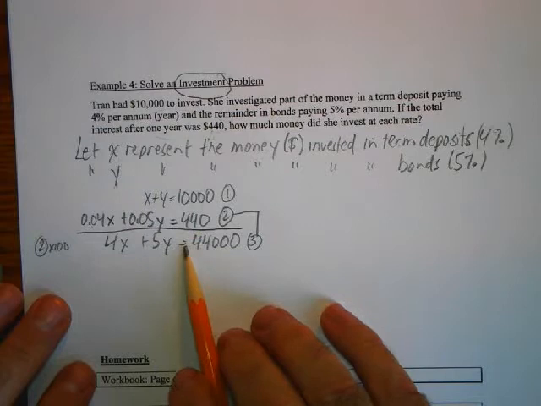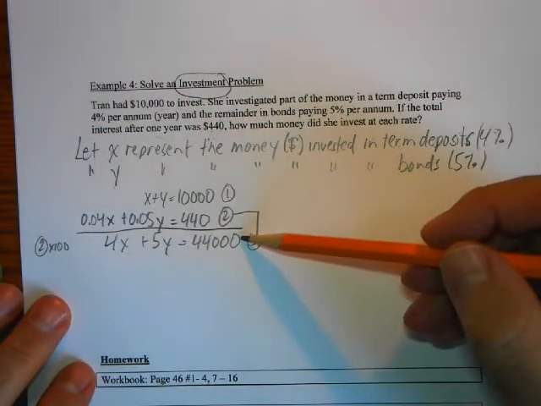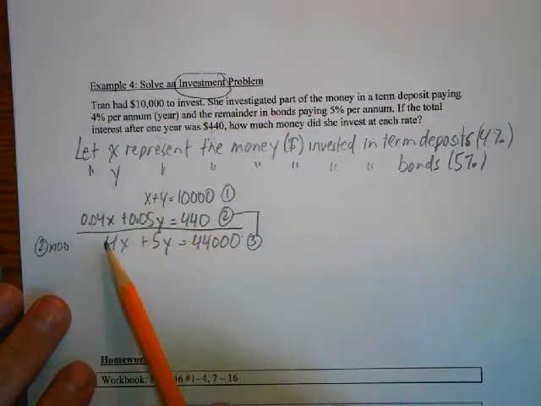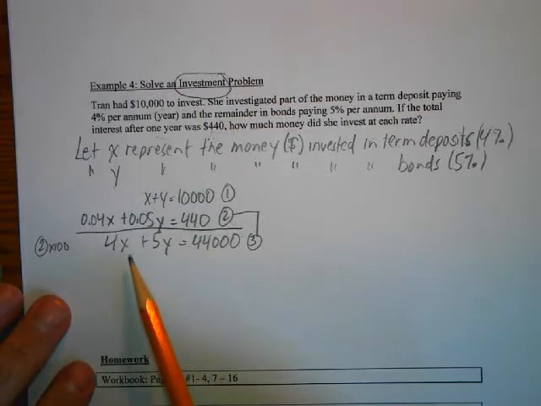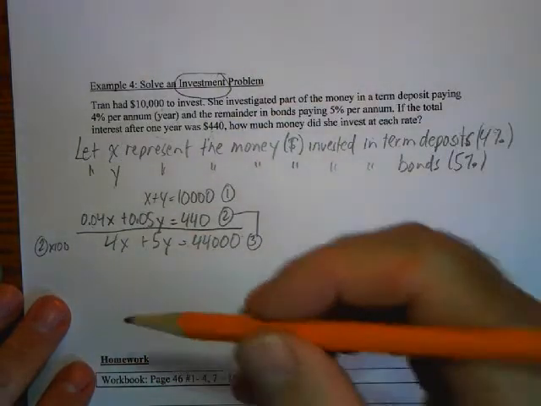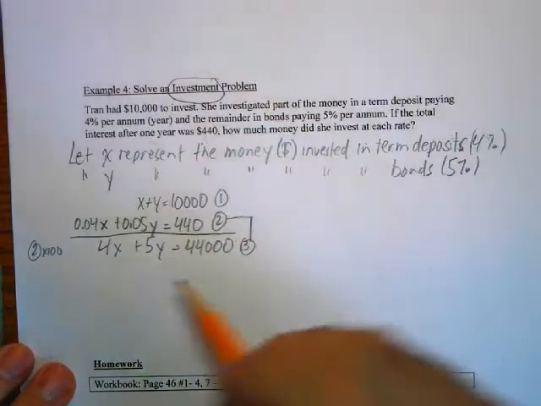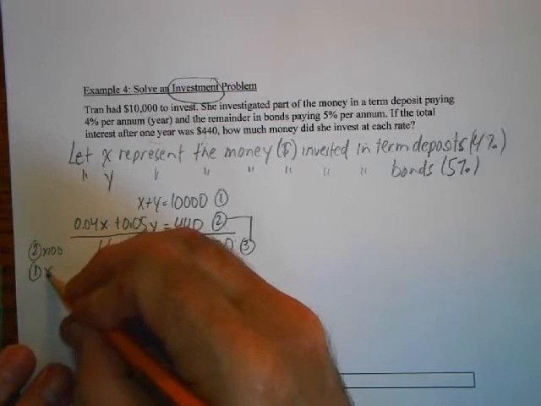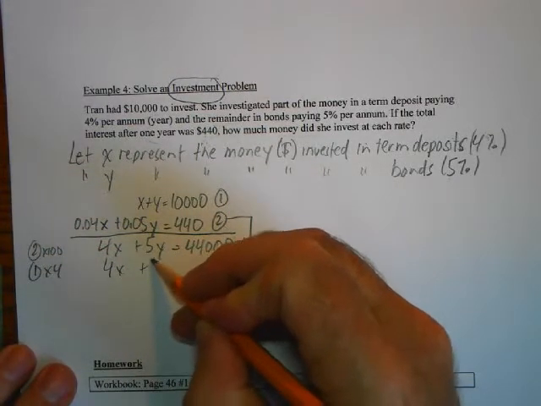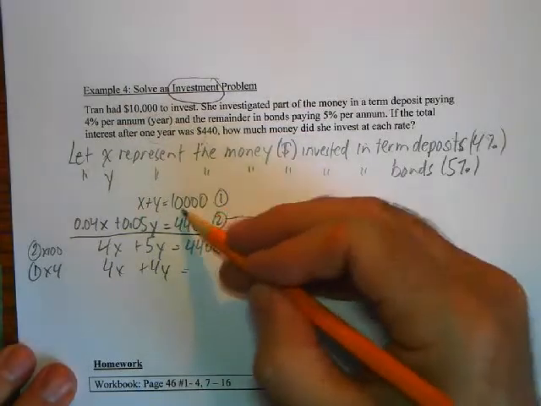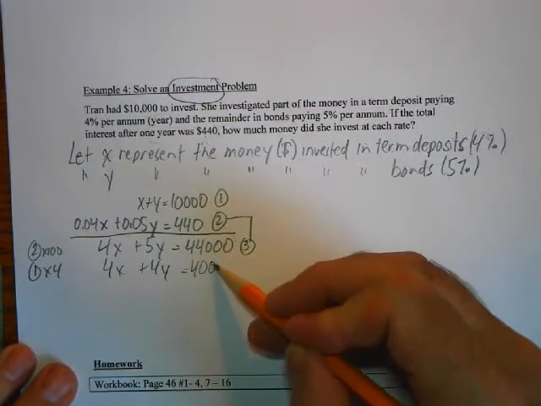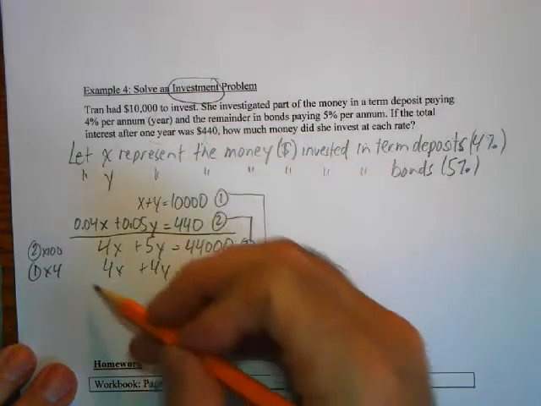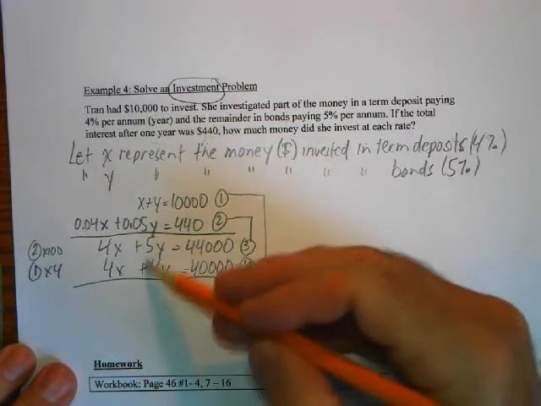Now I'm working with 1 and 3, and I'm just going to multiply equation 1 by either 4 or 5, and then subtract to get one of the two variables eliminated, and solve for the other. I'm going to always choose to multiply by the lower number. So that's equation 1 times 4. So 4x plus 4y equals, don't forget to multiply that by 4, that's 40,000. And that's my new equation 4, which really comes from 1. Okay, so this is much nicer to work with than that.